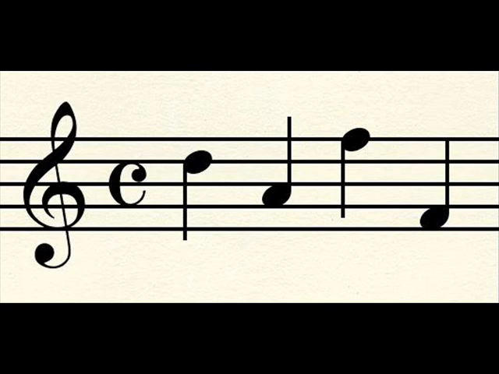So you can see on the left there is the treble clef. So why don't you take some time right now, you can pause the video and you can try to figure this one out.